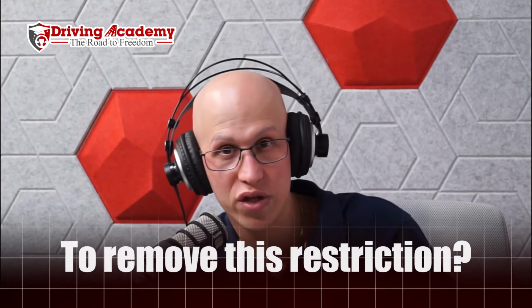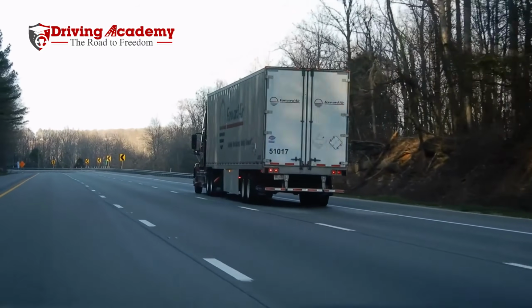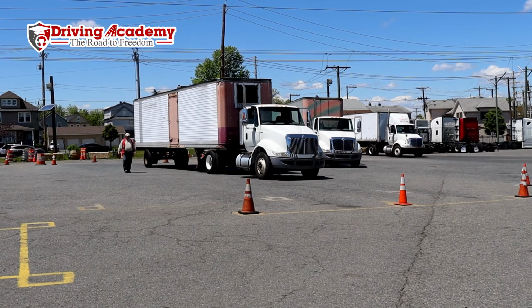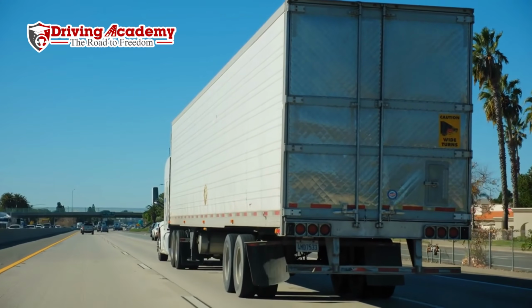Now, to remove this restriction, unfortunately, you're going to have to get your permit again and take the whole road test all over again, which means air brake and pre-trip, parking, and driving on the road. I know it's going to be a pain, but it's definitely worth it because it opens up your license to drive a whole lot more things out there in the future.